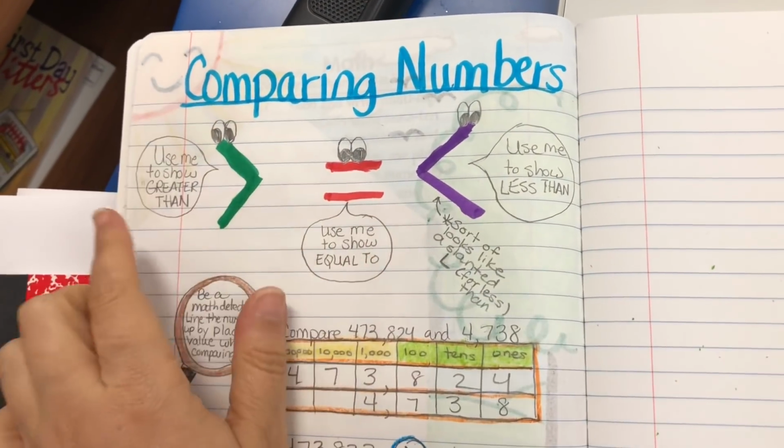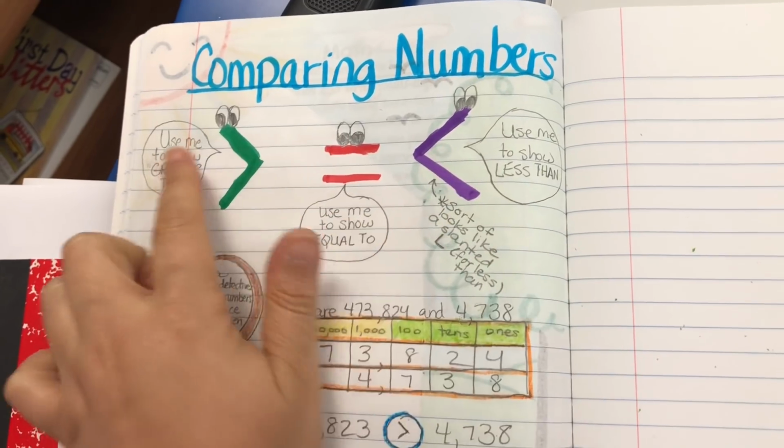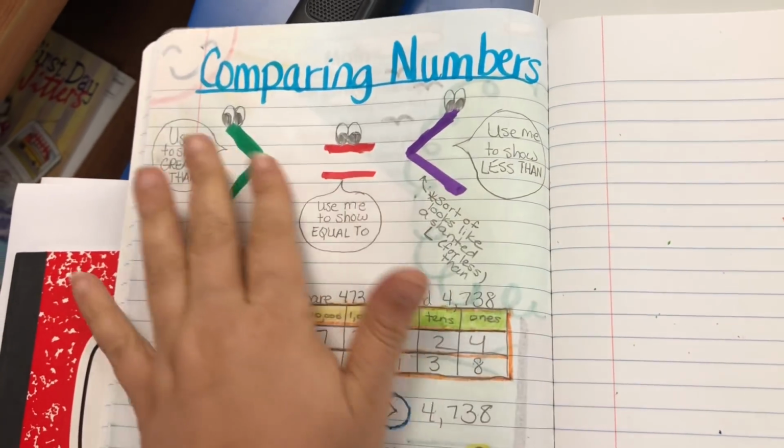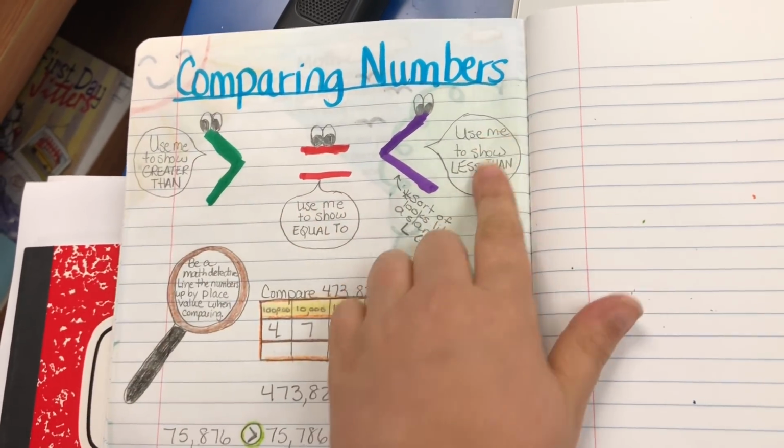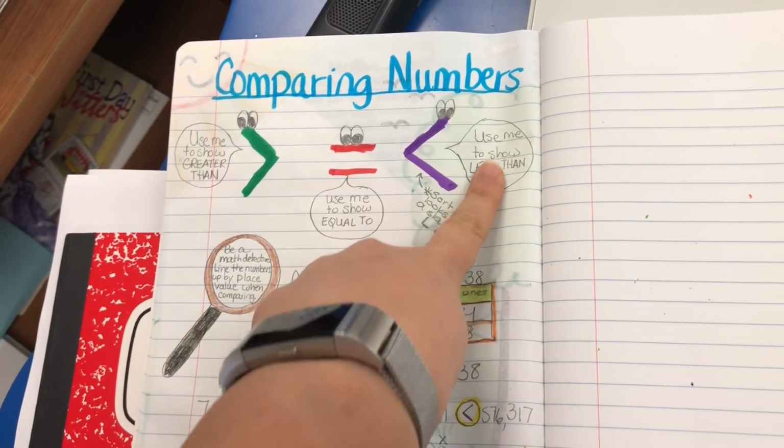Now, as for math, we continued working on that other standard where they needed to know how to write the numbers in standard, word, and expanded form. But the second part of that standard had them compare numbers using less than, greater than, and equal to. So we went to the page right after our place value house, and we took notes on that. Let me show you my notebook example. So this is my notebook example, and I had them draw the symbols kind of big and had them use speech bubbles. I got this idea from another interactive notebook resource that I'll make sure I link down below.